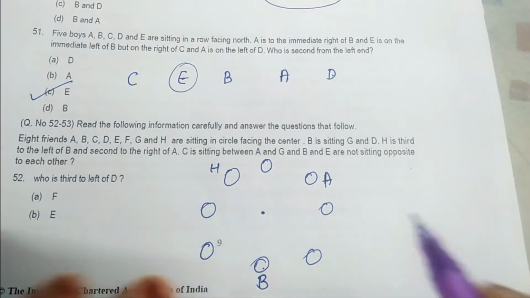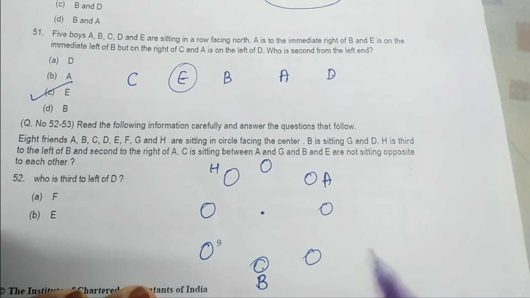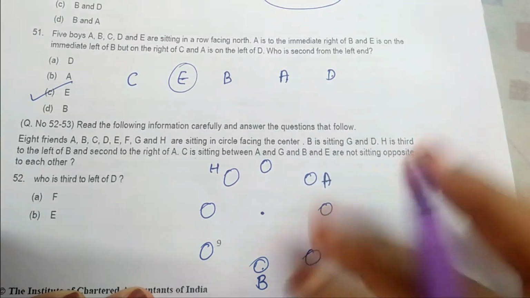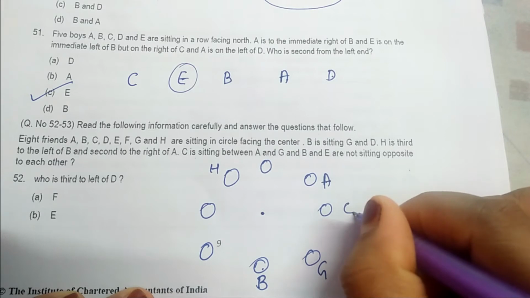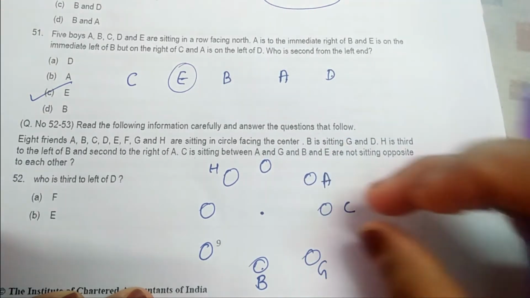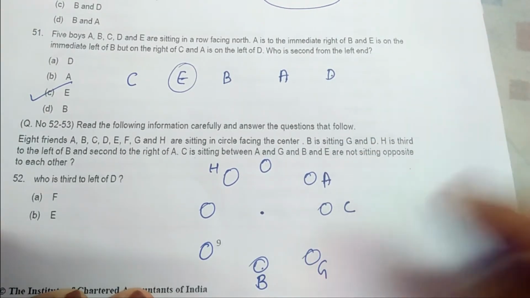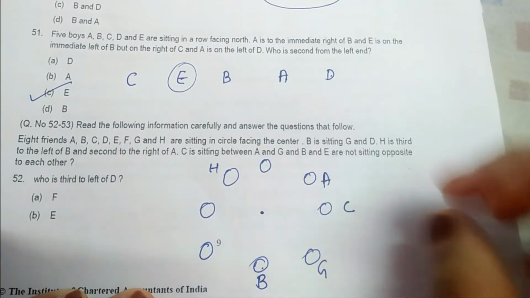Now, C is sitting between A and G. A is here. G will be this, right? And C will be here because C is sitting between A and G. So A and G have C between them.